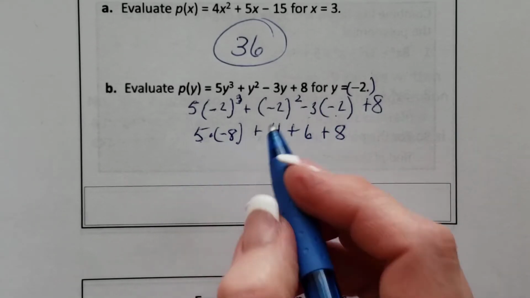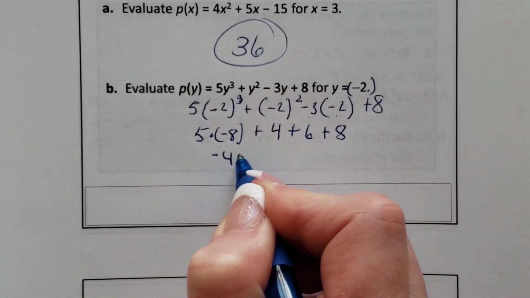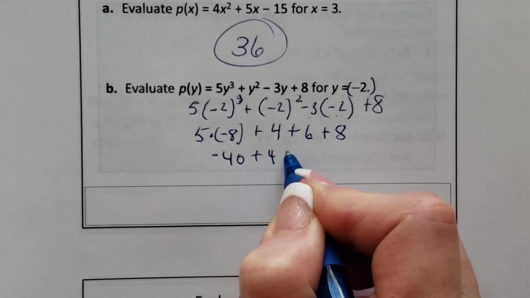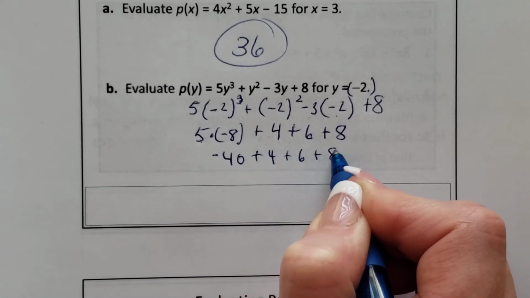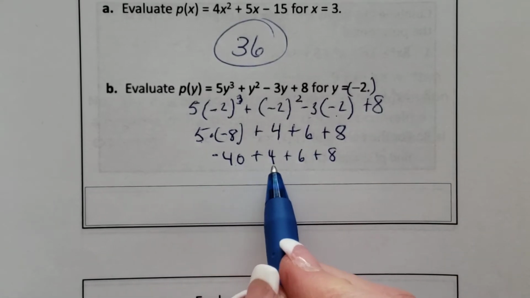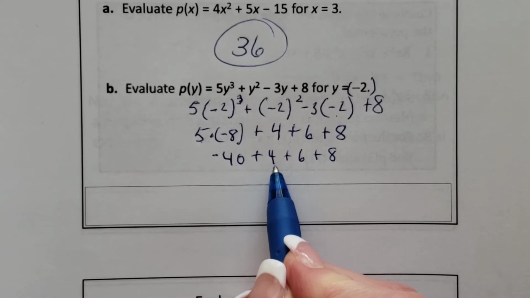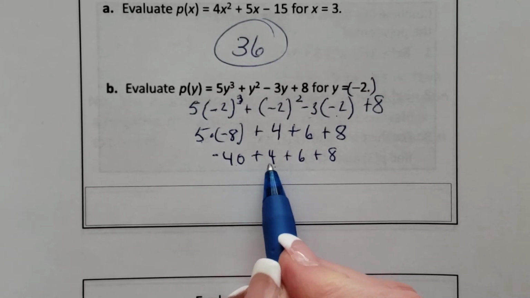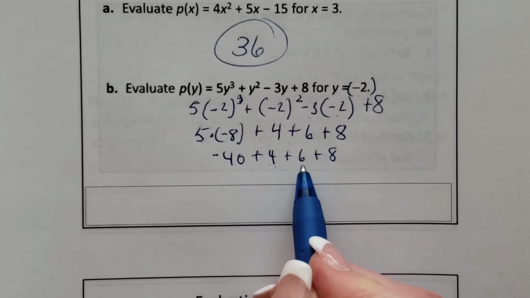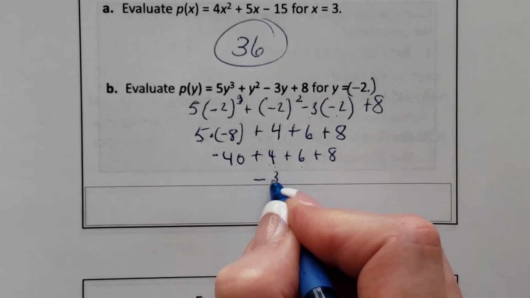So 5 times -8 is -40 plus 4 plus 6 plus 8. -40 plus 4 is -36. -36 plus 6 is -30.